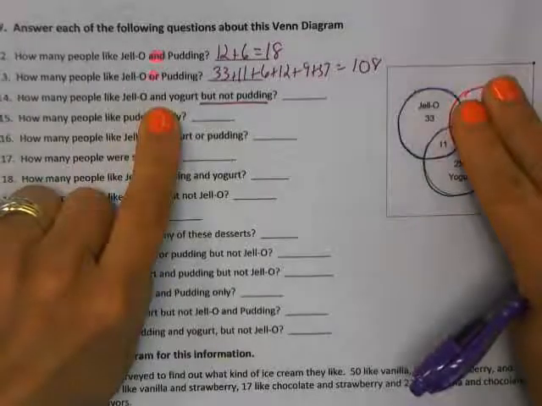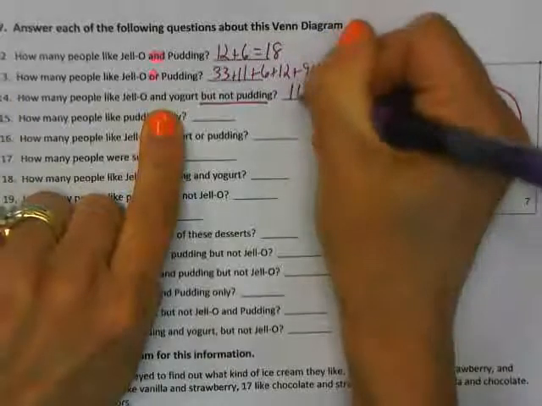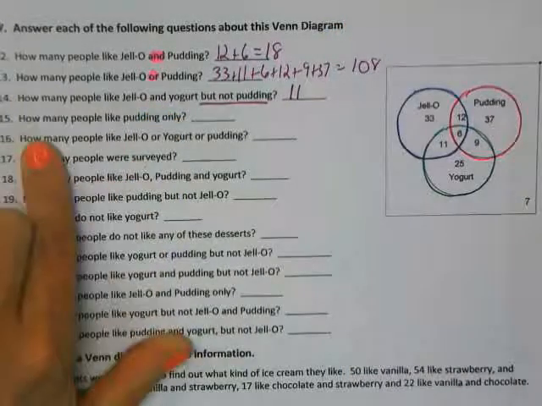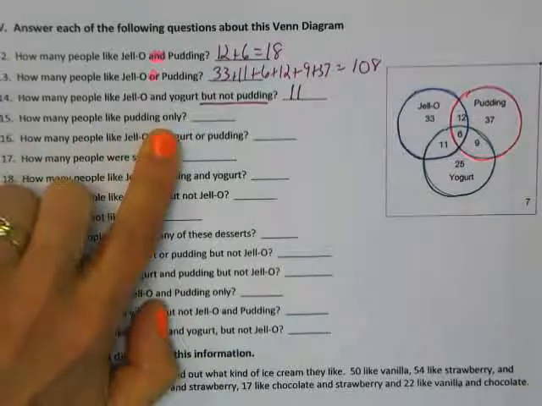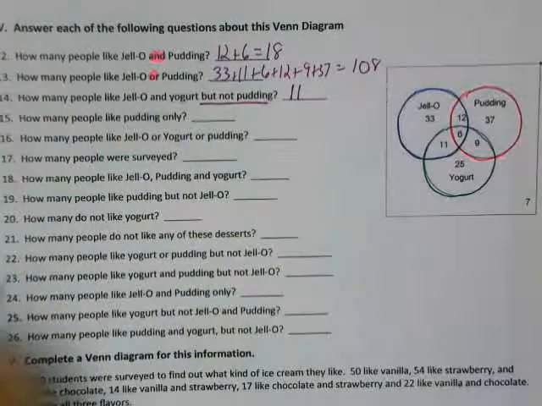How many people like pudding only? So you can only like pudding. You cannot like Jell-O. You cannot like yogurt. So you are only in the pink circle. I hope you said 37.